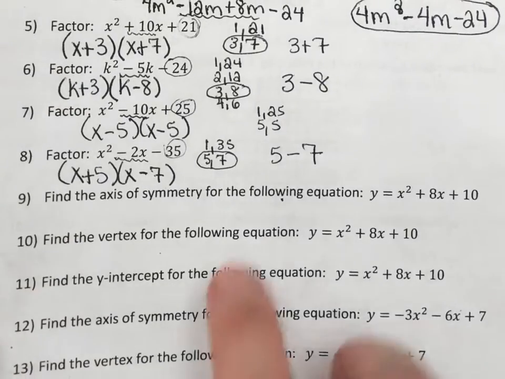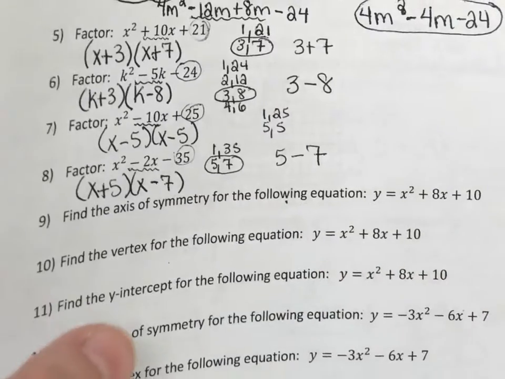Alright. So we're going to come back and do a few of these problems every day next week. So let's go to the back.